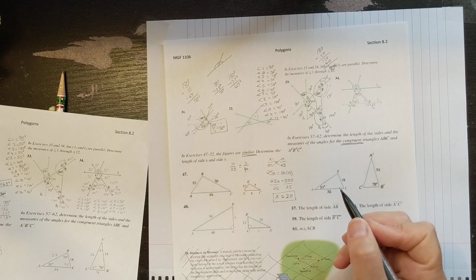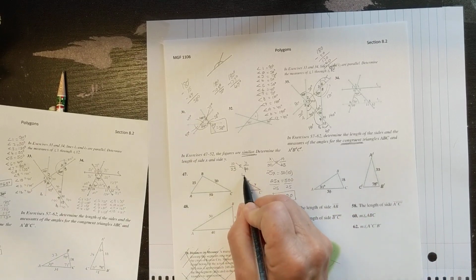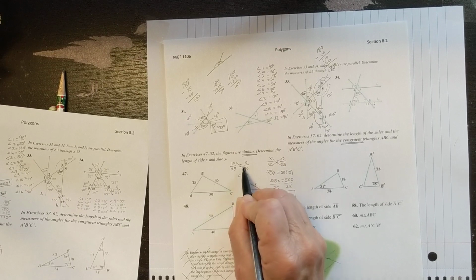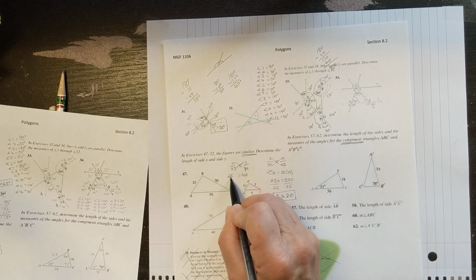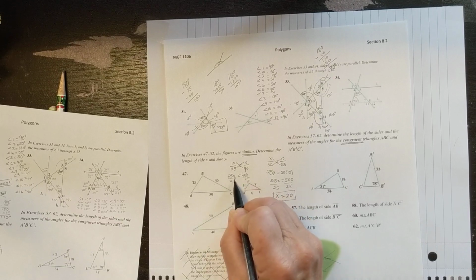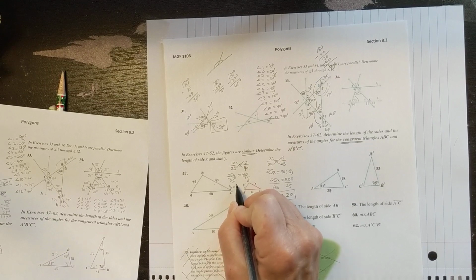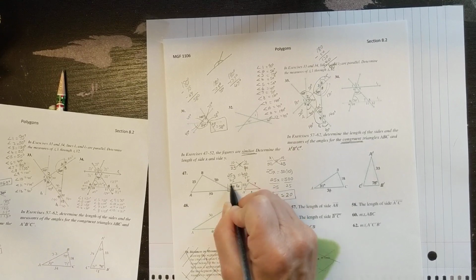Here, let's solve for Y. 10 times 40 is 400, and 25Y. I can divide both sides by 25, and I will get that Y is equal to 16.